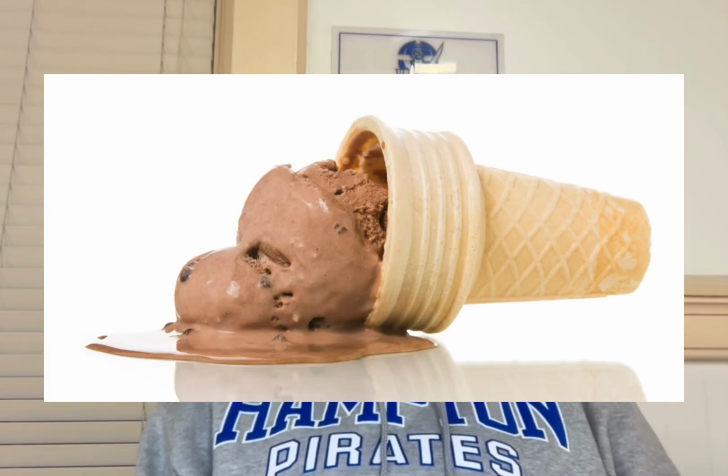Our last difference with the ingredients between custard and ice cream is that custard has a higher fat content because of the fact that less air is whipped into it, which causes it to melt a lot slower than ice cream, which has more air whipped in, so it melts a lot quicker. So our last difference is taste.